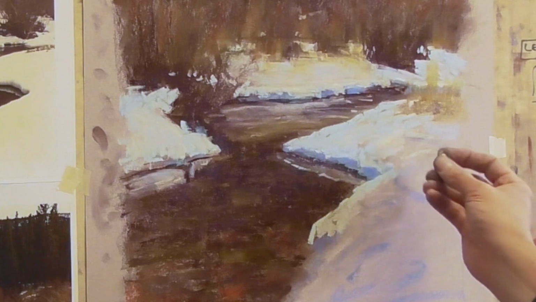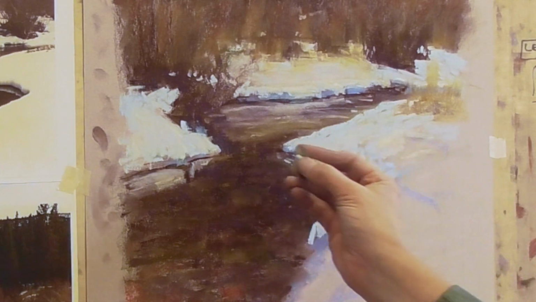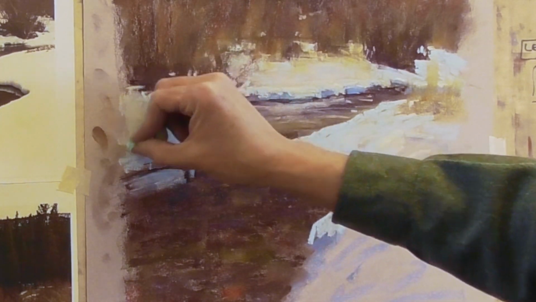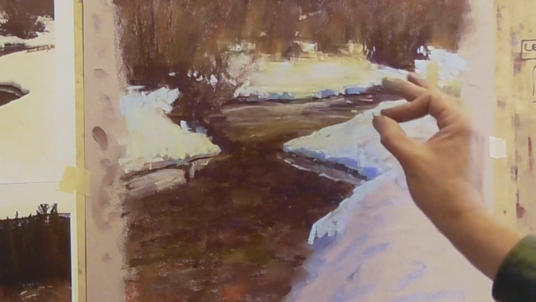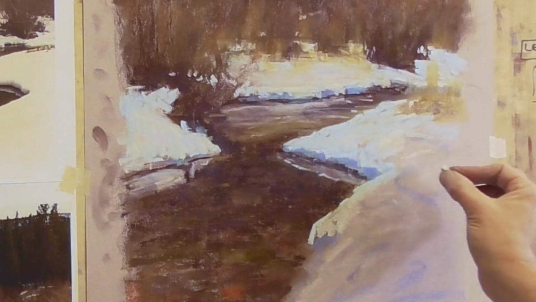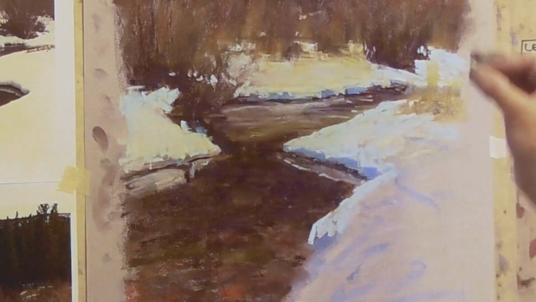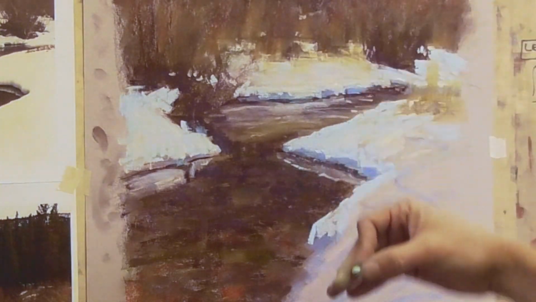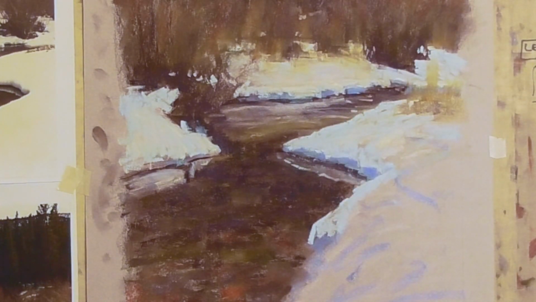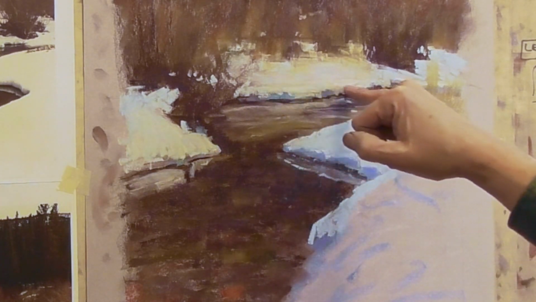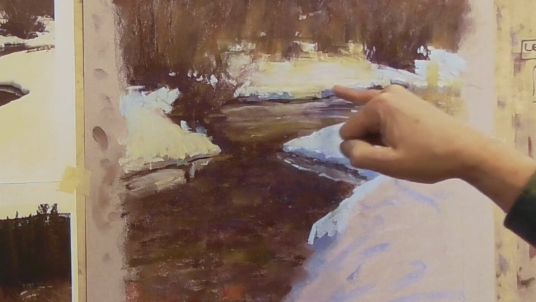One of the pieces of advice I was told early on was to know what plane you're working in, so know where that shape is, but also know what the sky is doing in terms of direct light, reflected light, or shadow, cast shadow. So here we have direct light.